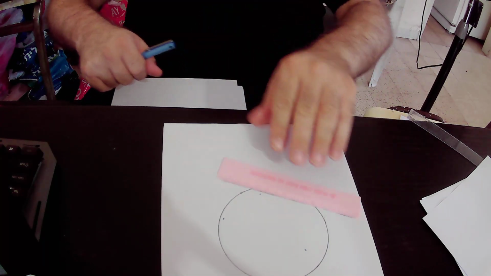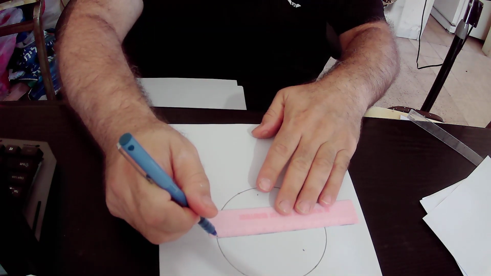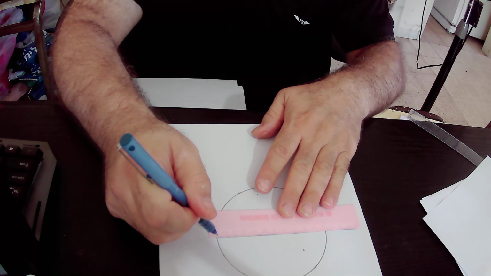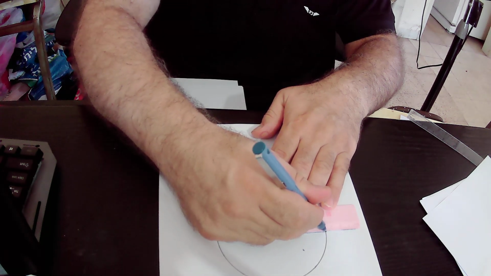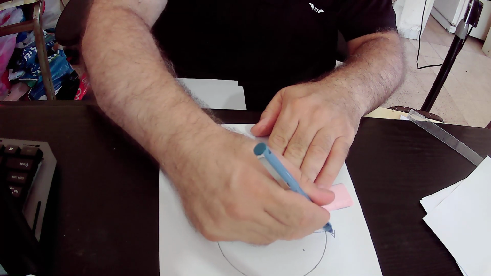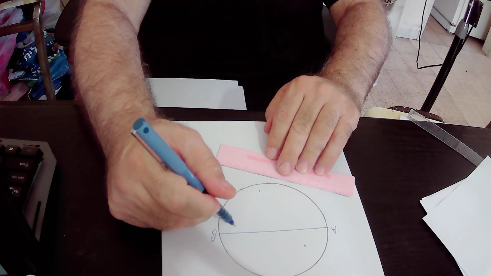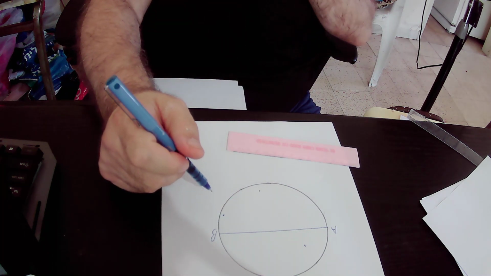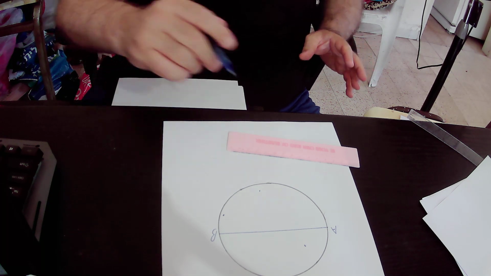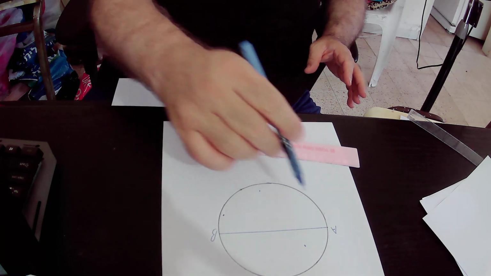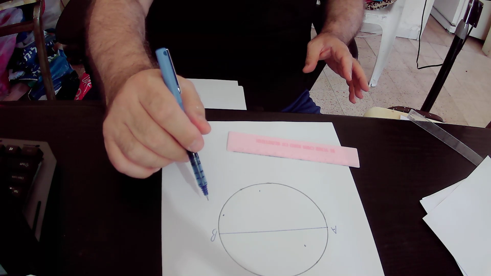So, if chord AB is the diameter of this circle, any angle that rests on chord AB will be equal to 90 degrees.